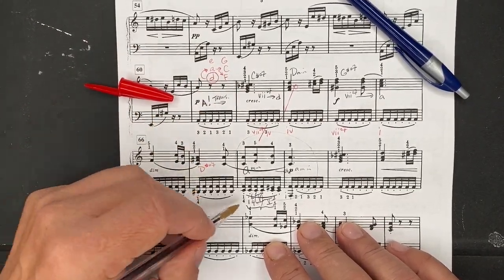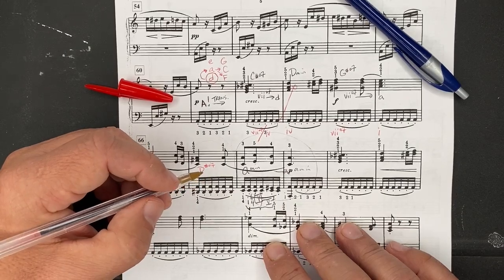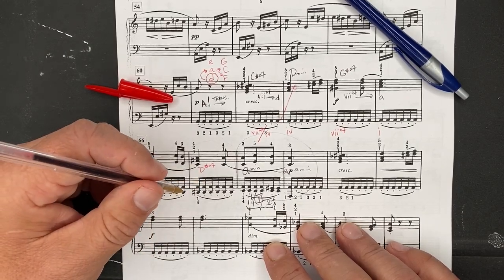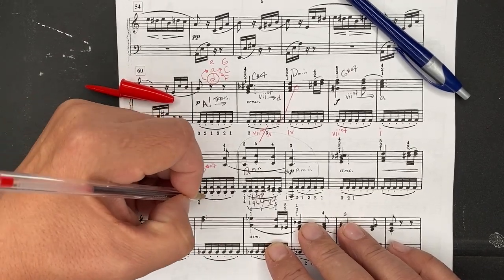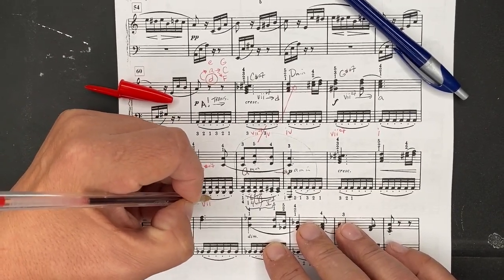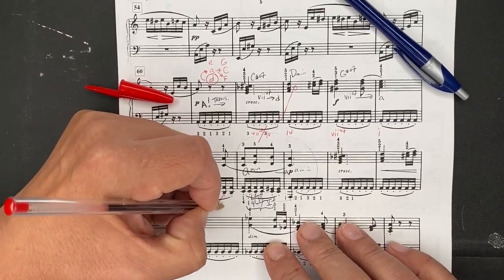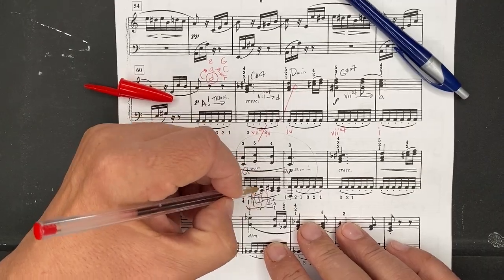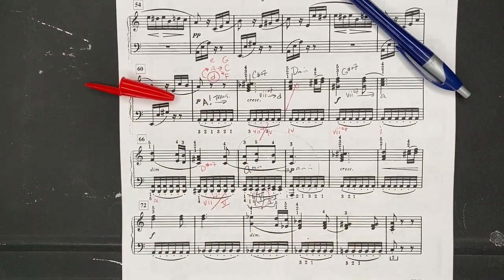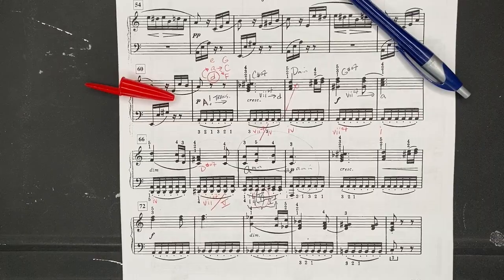The pedal's gone away for the second half, right? Well, I guess it's not an inversion, sorry, but the pedal is in the inside voice here. So this becomes 7 diminished 7 of 5, because D sharp goes to E, and this is all considered to be like an E chord because of the inversion right there.